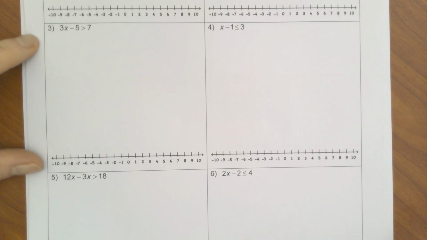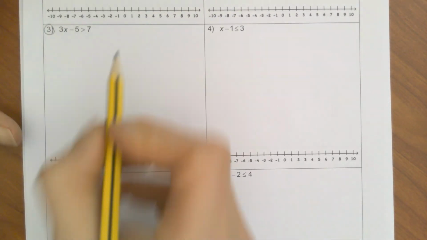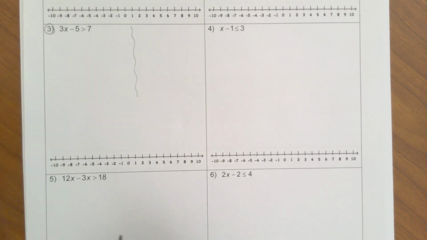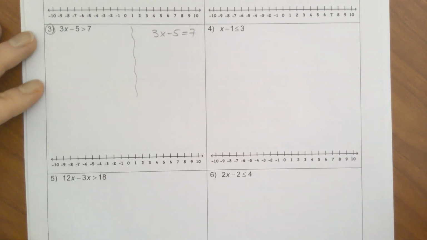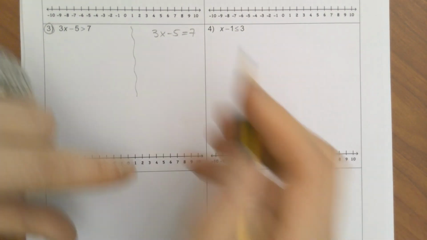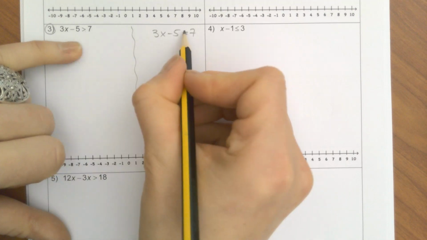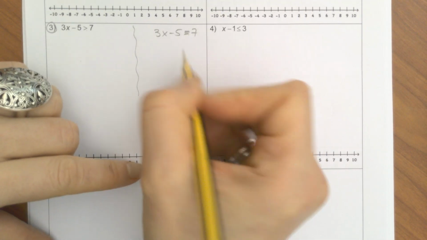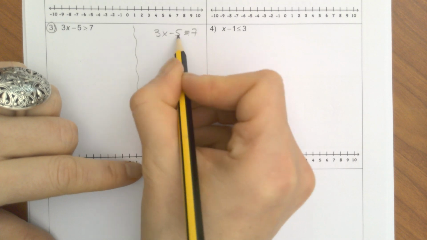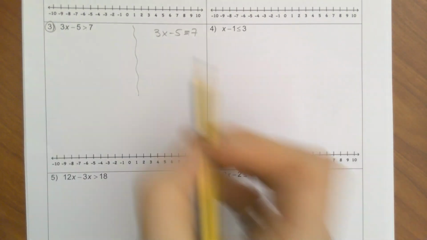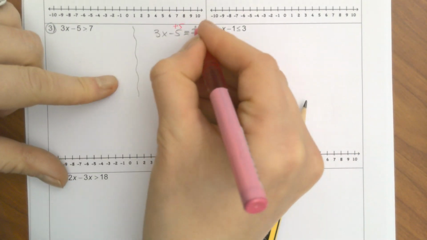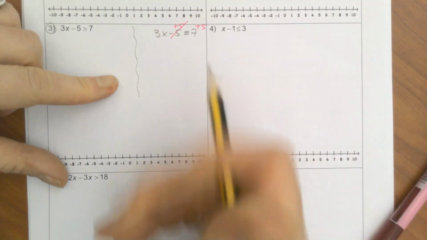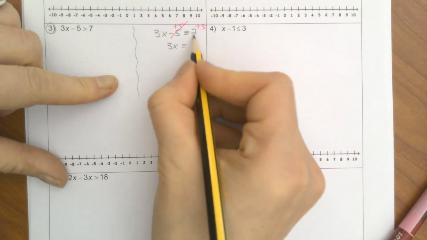So let's go and do some questions here. So let's start with question 3, okay? First, I'm going to solve it as if it's not an inequality, okay? You don't have to write this down, just watch. So if it looks like this, it's not an inequality, it's just an equal sign, okay? It's an equation. So here, if x wants to be alone, here's your best friend, here's your neighbor. Who do you get rid of first? Your neighbor. So this is minus 5, so you do the opposite, plus 5, plus 5. Okay, now you have 3x equals 12.